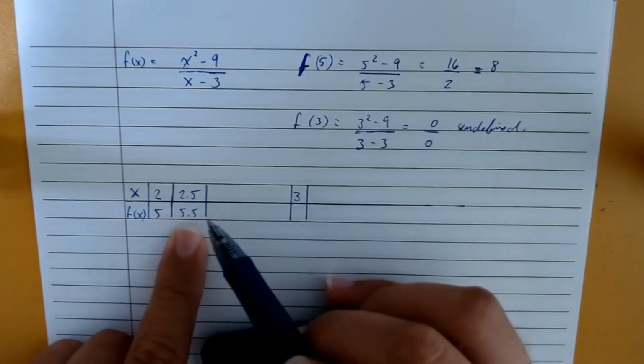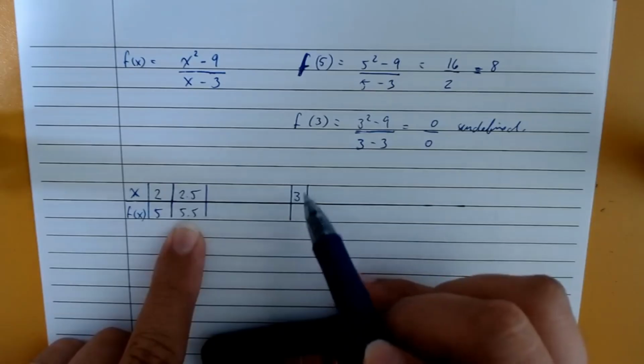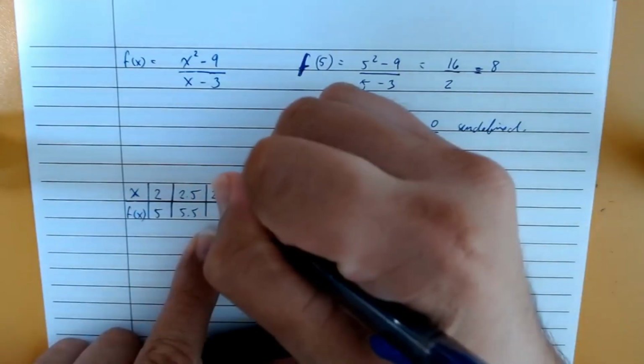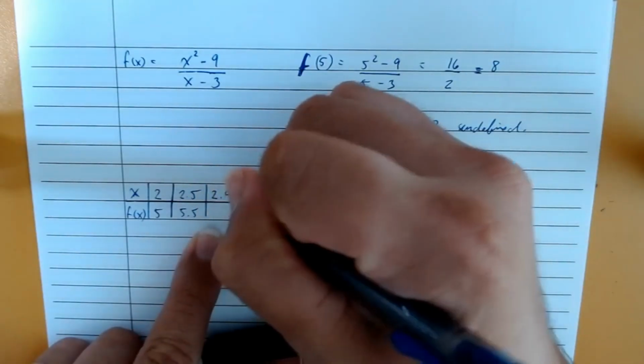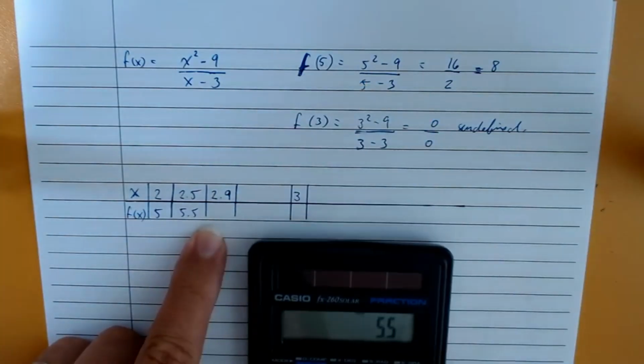Well, then I say, well, you know what? Maybe I can do better, because I'm trying to plug in a number close to 3, and these aren't really that close. Maybe if I get really close, I'll get some intuition. I'll get some knowledge of what should happen. Let's see what happens if I plug in 2.9.